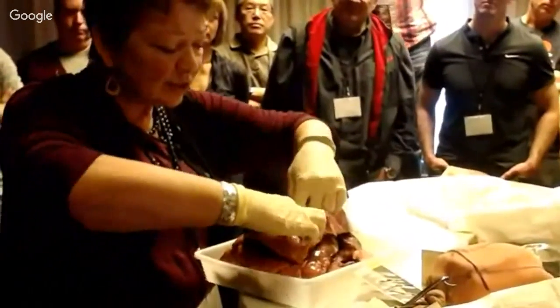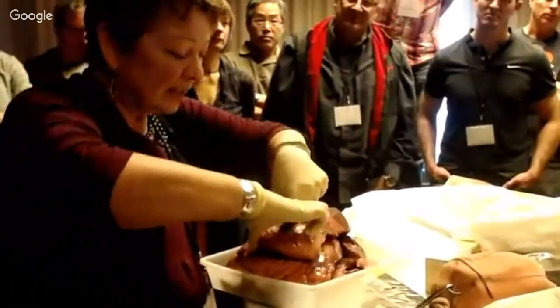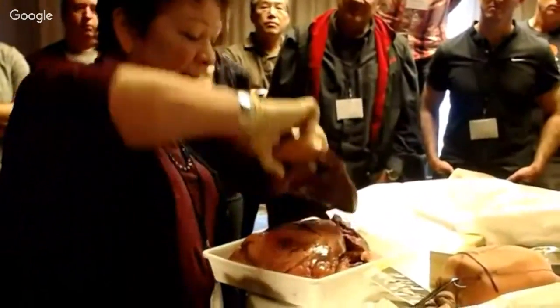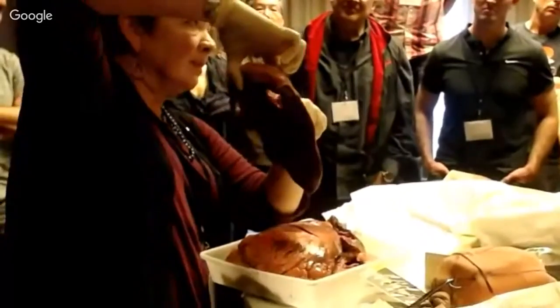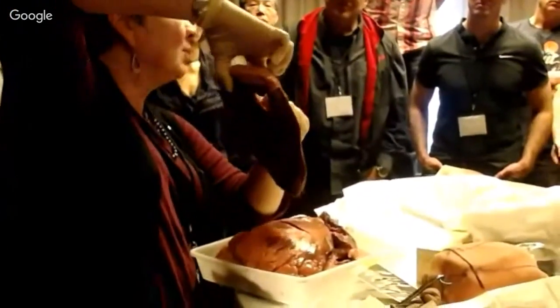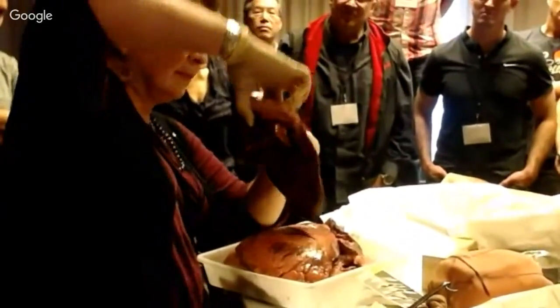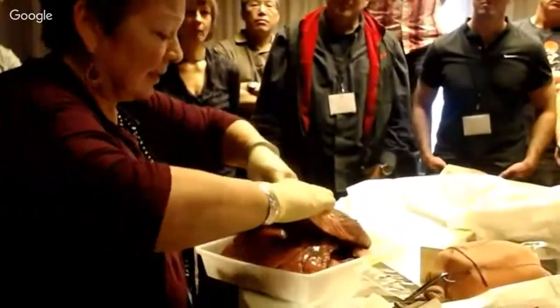Okay, so here's your little incision. Now what I'm going to do is I'm going to pull it this way. Okay, so see what's happening? It's extending, but I'm getting muscles going in two different directions, okay? Now I'm going to extend it this way.